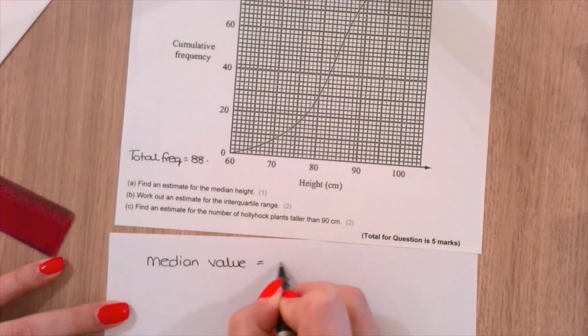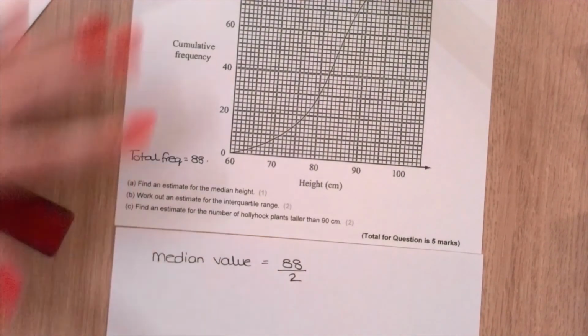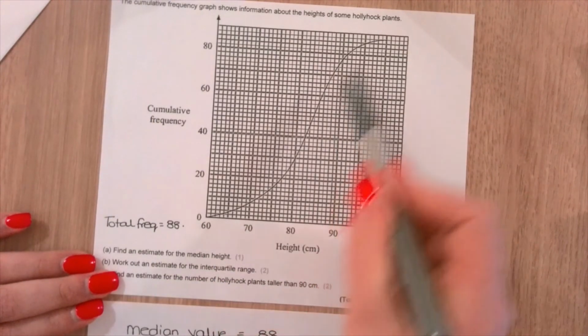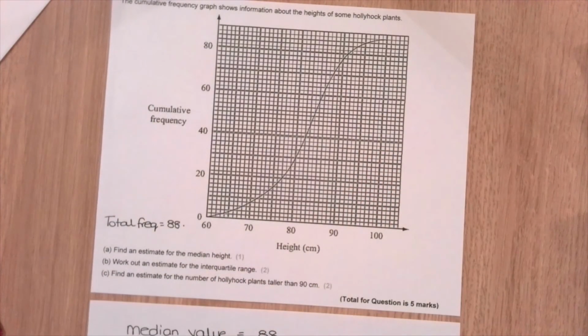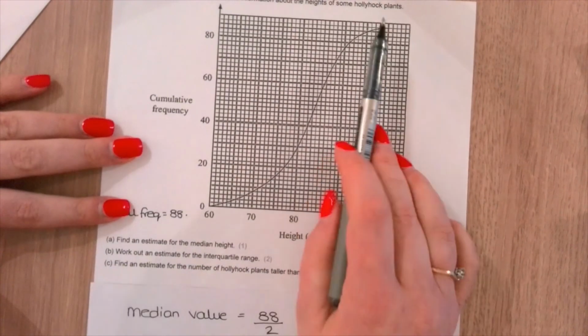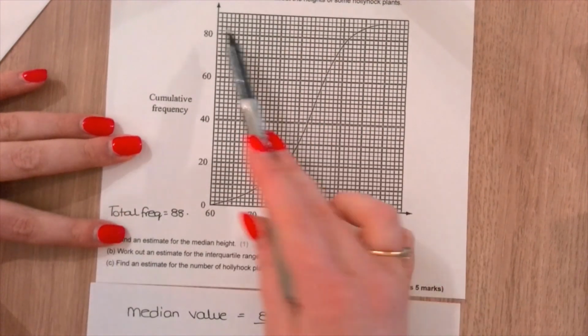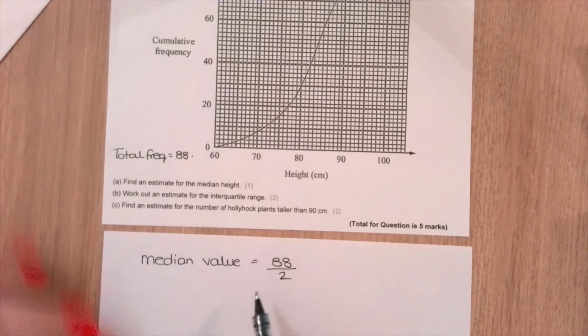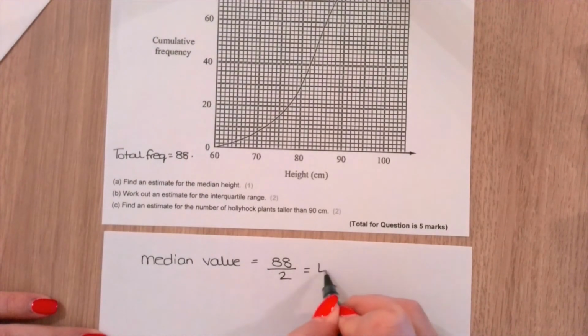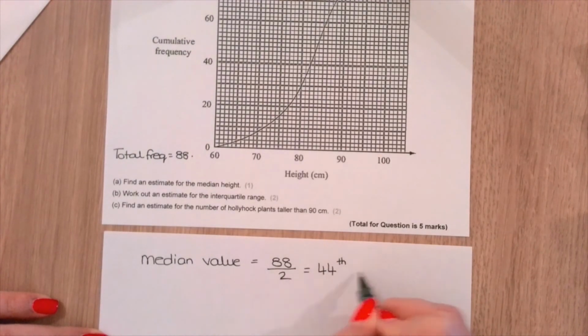So to find the median value, I'm going to do 88 and divide it by 2. The reason I'm not adding 1 this time is because I have some continuous data in the form of my graph, and therefore I just need to take the value of what I've got on the graph and divide that by 2. So that's going to get me my 44th value.